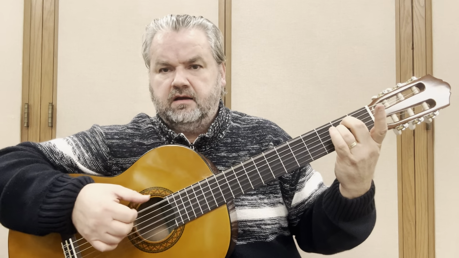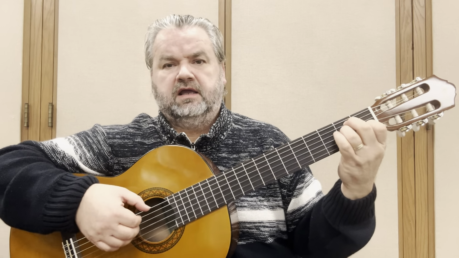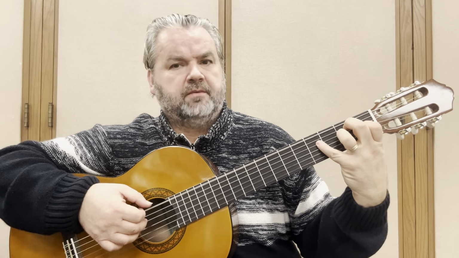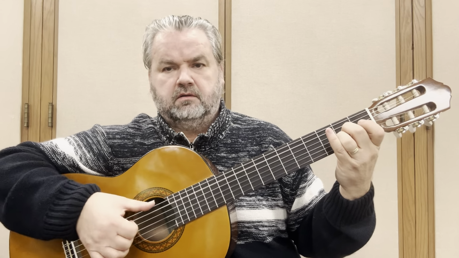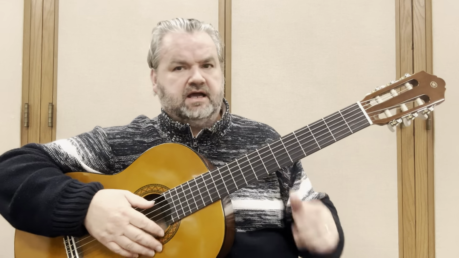E minor again. This is just like before. E. Reach over to F sharp. Okay, so that's the first section.